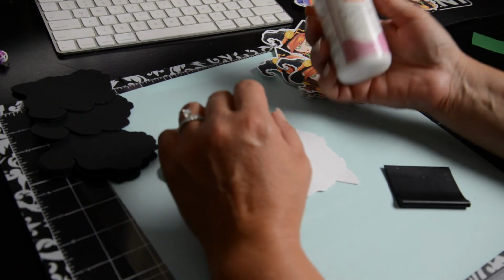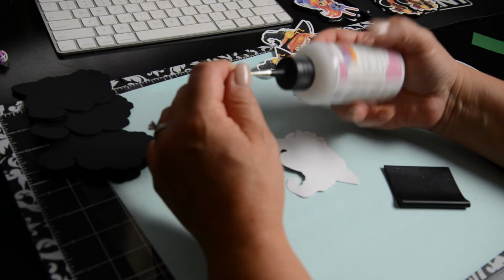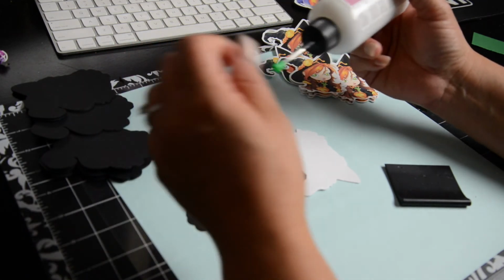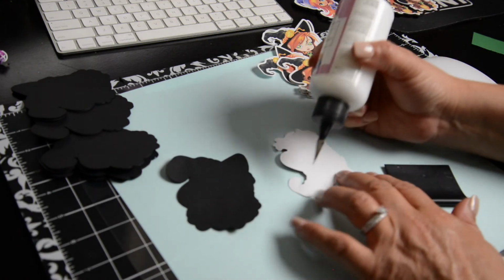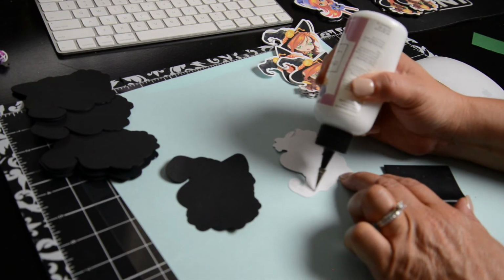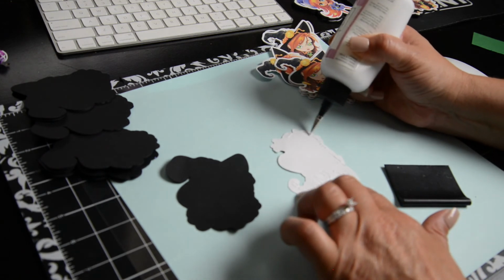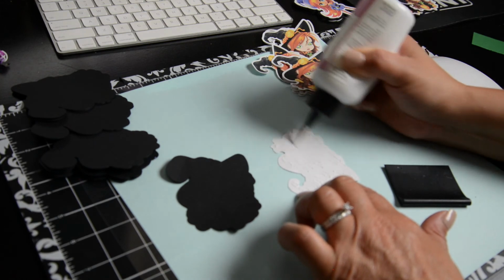But once you have your images and your backgrounds cut out, what I usually do is I'll use this art glitter glue. Sometimes I use art glitter glue or Tombow. I like Tombow when I do cards. It just keeps them and gives you that wiggle room. Glitter glue does that a little bit too, but I'll use the glitter glue right now. And I'll just put a thin layer around it. You don't want them to stick out.